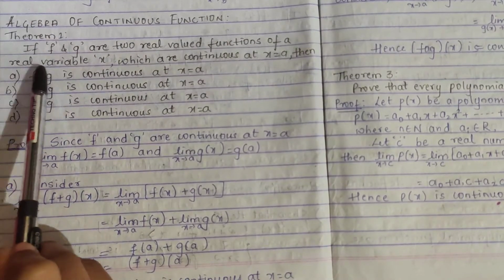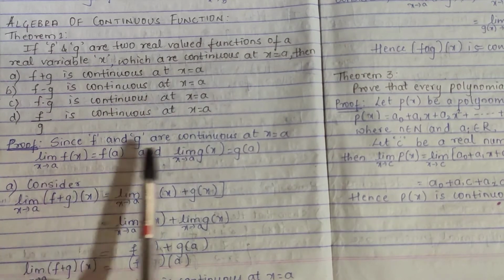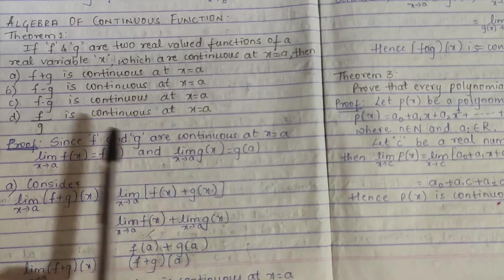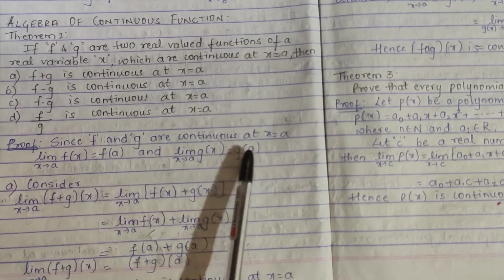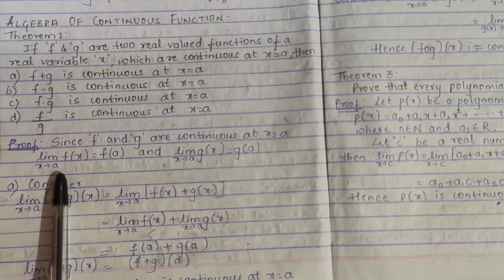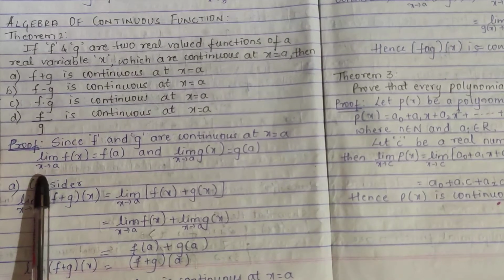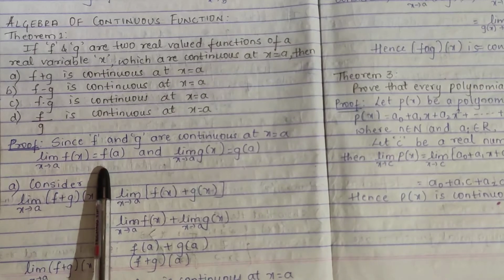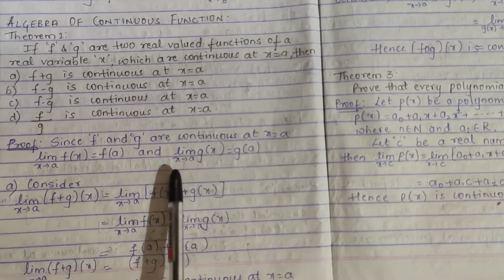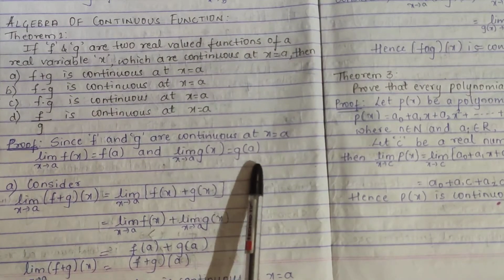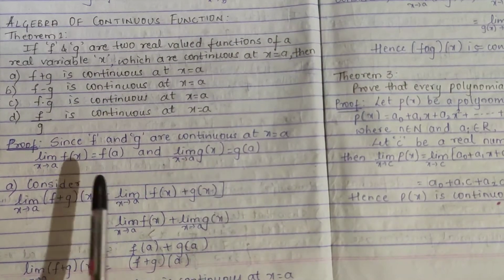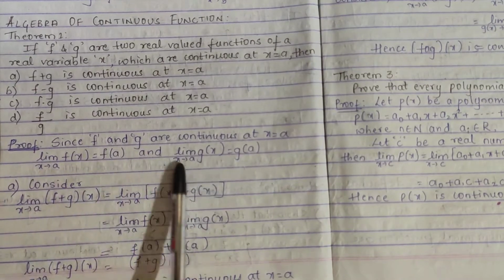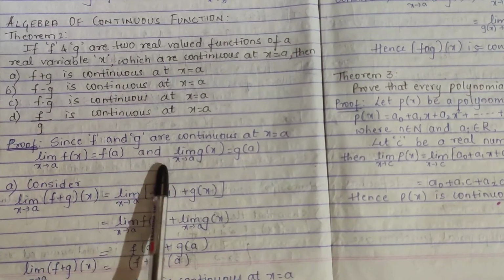Proof. Whatever they have given in the statement, I am writing it. That is, since f and g are continuous at x is equal to a, which they have already given. So according to the definition of a continuous function, limit f of x as x tends to a is equal to f of a, and limit g of x as x tends to a is equal to g of a. Here why f and g? Because we have taken two continuous functions, so the definition applies for both. Same definitions, we are just writing it.